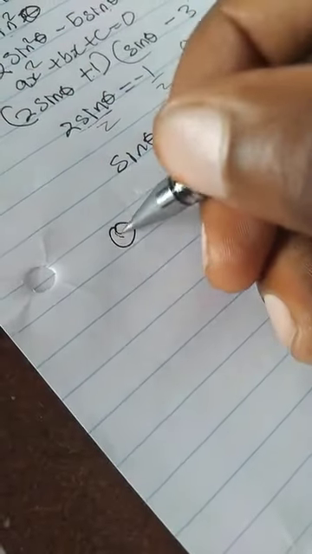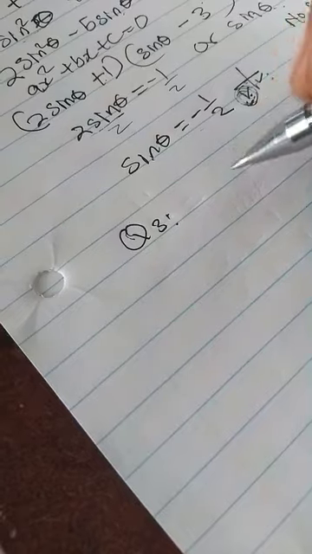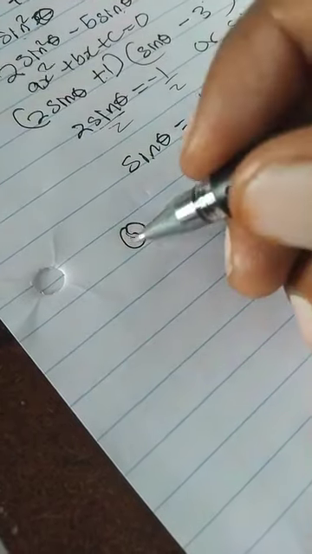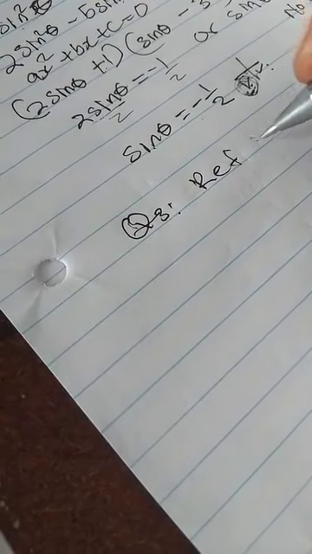This one will go to the third quadrant and fourth quadrant. So you go to the third quadrant. Before that, you have to find your reference angle. The reference angle of this will be sine inverse of 1 over 2. What is sine inverse of 1 over 2? This is 30 degrees.